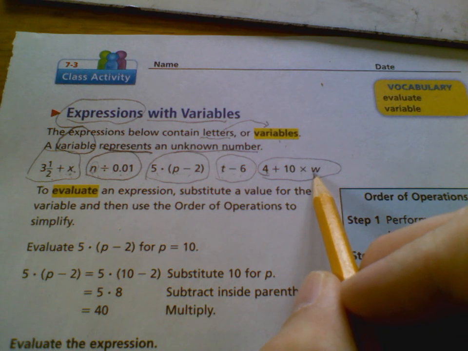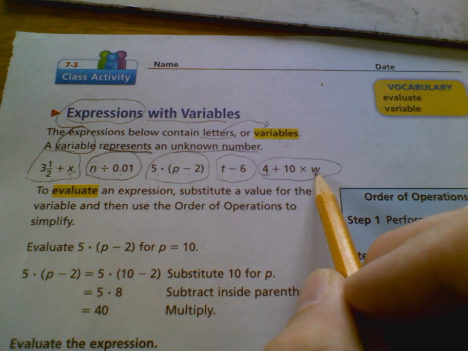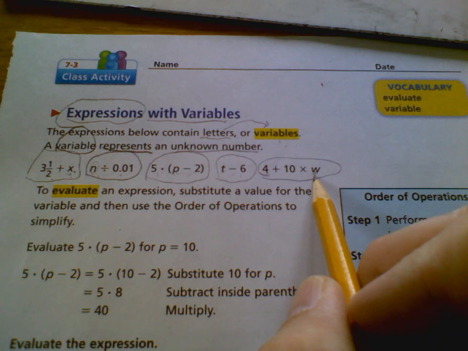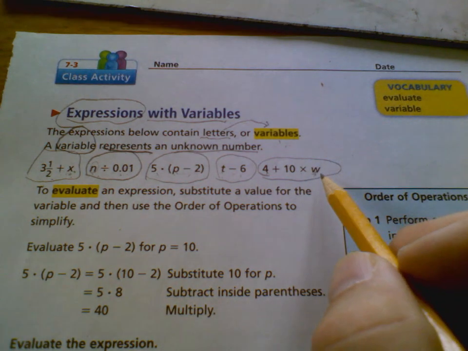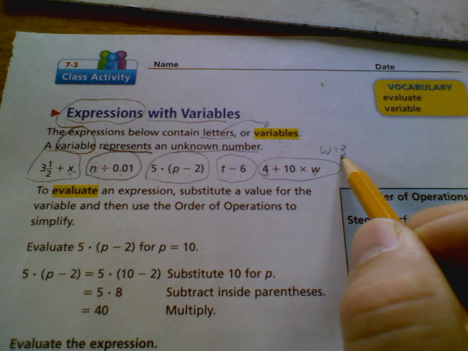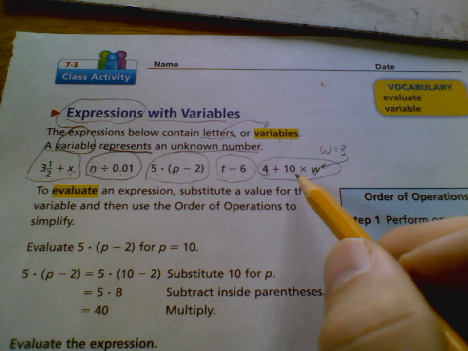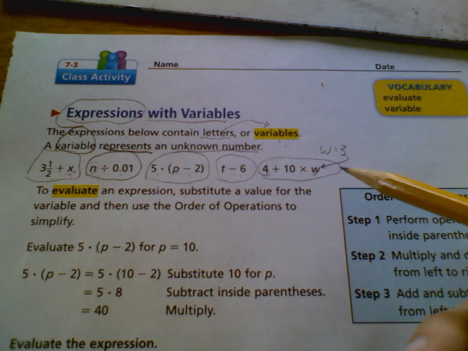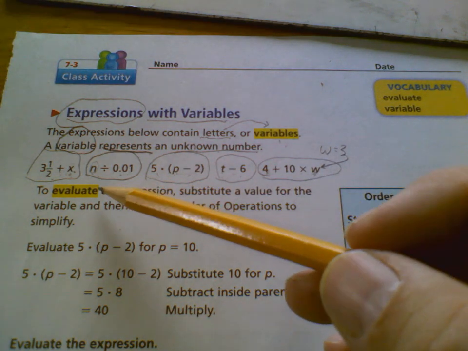But you know what? Now we can evaluate some of these because we could figure out maybe what these variables are, or maybe we could be told what they were. So if I told you what that was, then you could solve it, right? If I said w is 3, couldn't we take that 3 and put it in there? So then it'd be 10 times 3, which is 30. 30 plus 4 is 34. Then I could actually do this step, evaluate it.